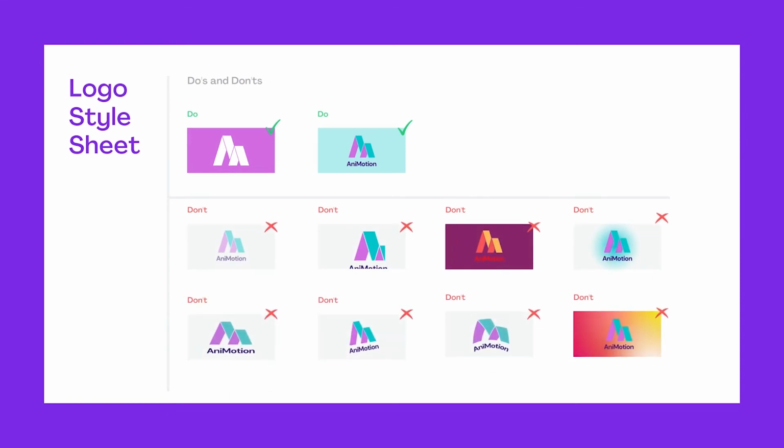A logo style sheet might include some simple do's and don'ts. These are popular and easy to understand because they are visual. For example, do use the correct brand colors. Don't use tints or shades. Do use the complete logo. Don't crop the logo. Do follow the measurements and placement. Don't stretch, rotate, or distort the logo.